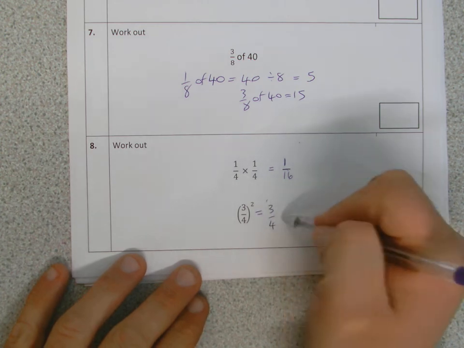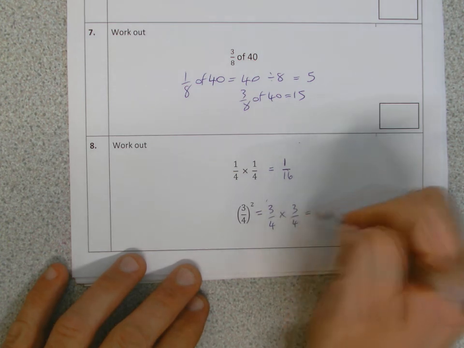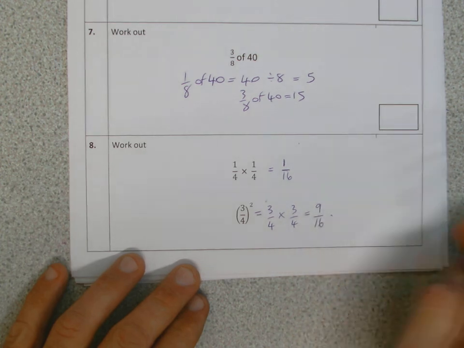Here, again, you're going to be multiplying, because when we're squaring, basically it's saying times by itself. This is 3/4 times 3/4. When you times these, times the tops, you get 9. Times the bottoms, you get 16.